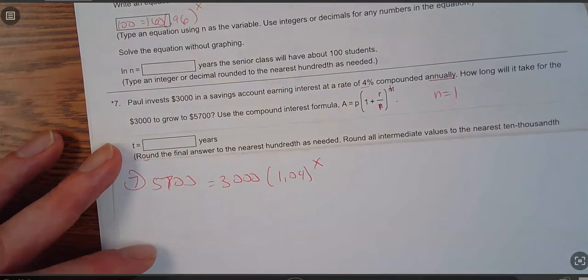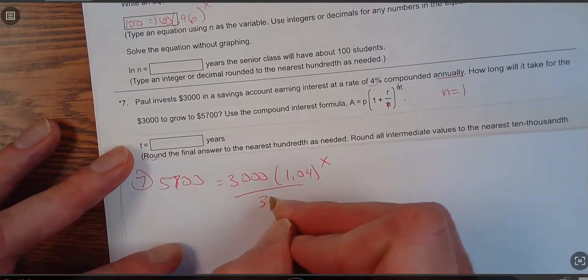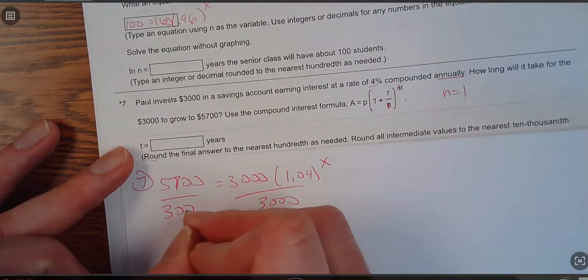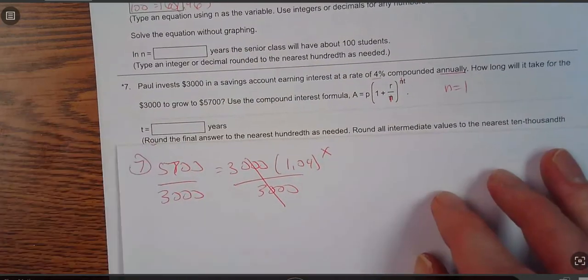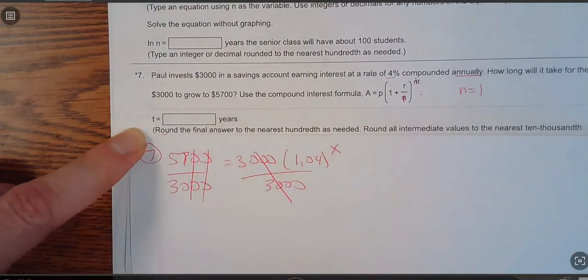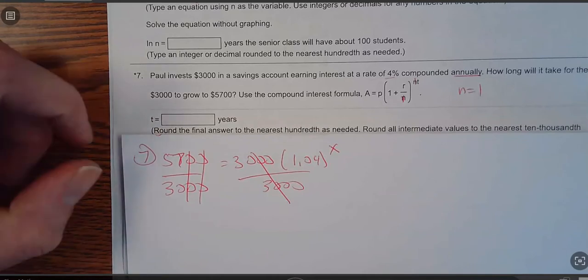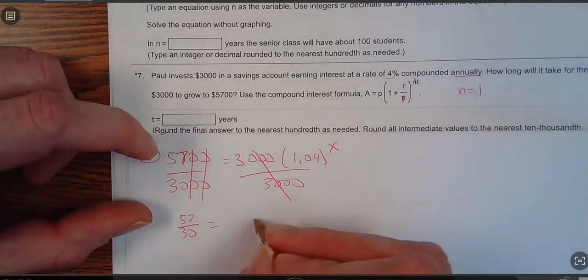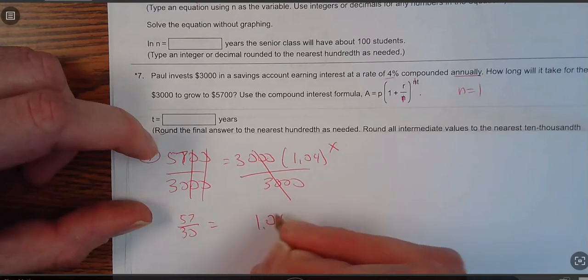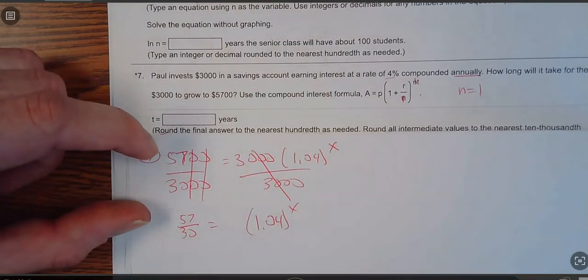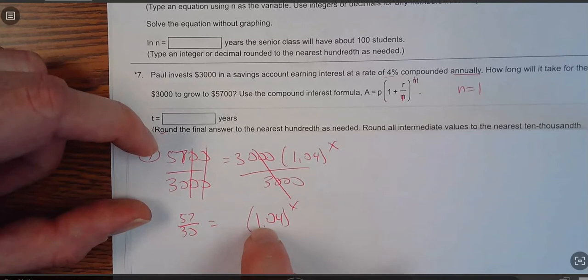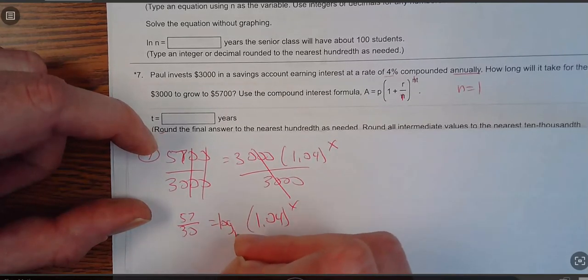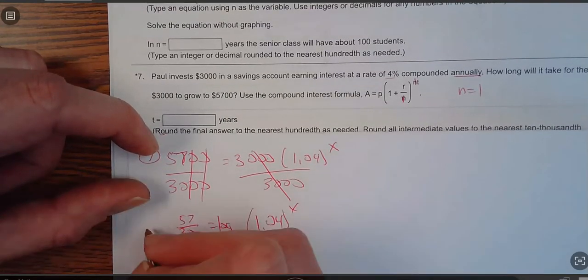How many years until it's 5,700? So first one, divide both sides by 3,000. I'm just going to reduce that to 57/30ths. So I'm going to say 57/30ths equals 1.04 to the x. And to get rid of a base, use a log with the same base. So log base 1.04 on both sides.